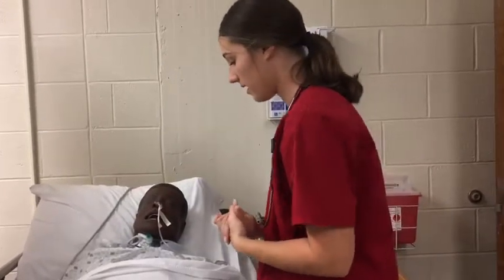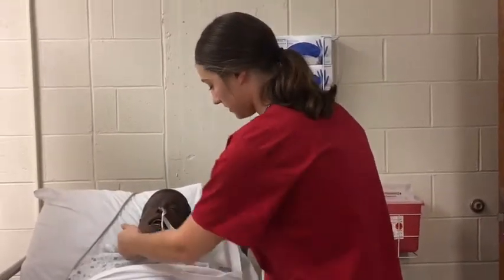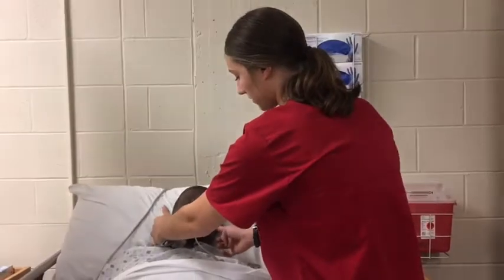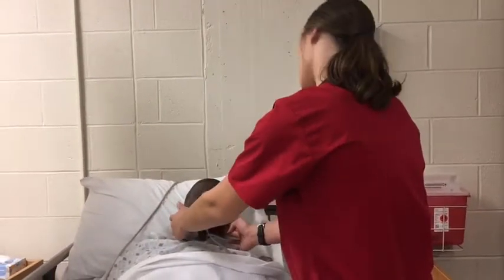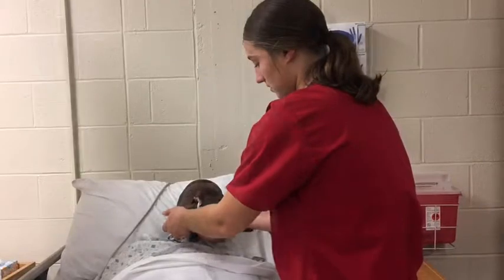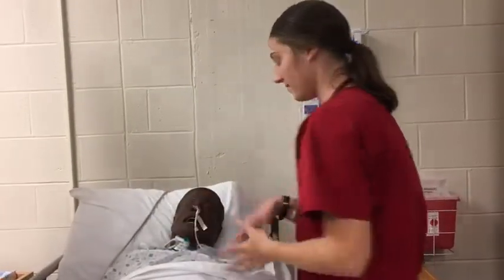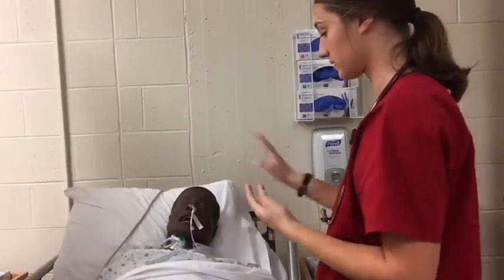And then after that, I would assess the lymph nodes: preauricular, postauricular, mandibular, submental. And then after that, overall, the patient looks good.